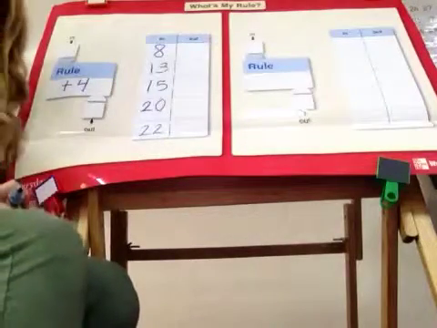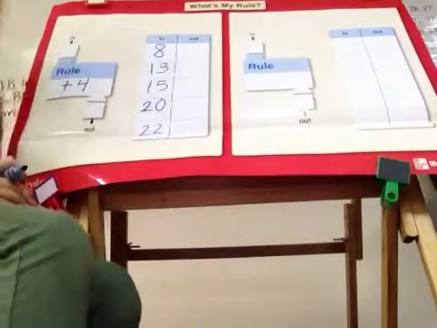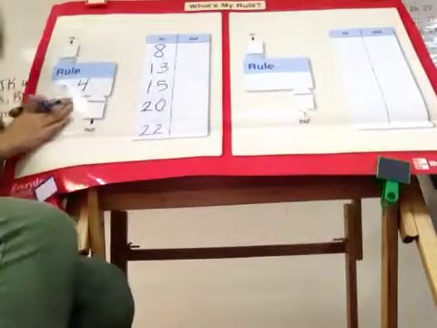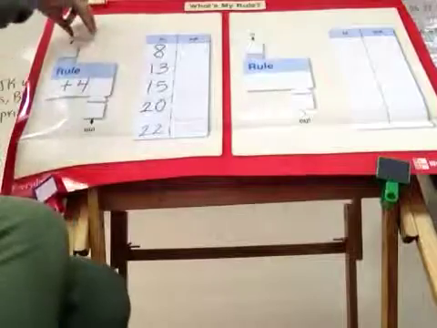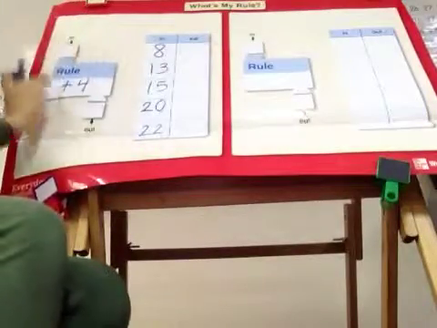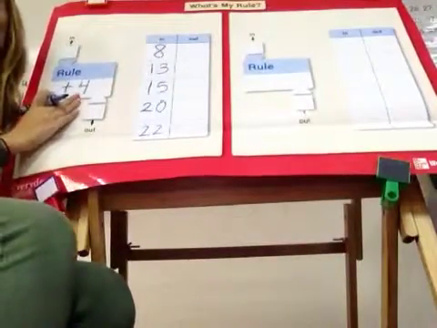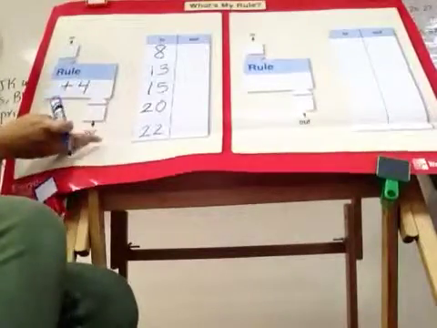Okay, now we're going to look at what's my rule. So I want you to look at this right here and think of it as kind of a machine. We're going to take the numbers from our in box and put it into the machine. Now the rule says we're going to plus 4, and then we write what comes out at the bottom.